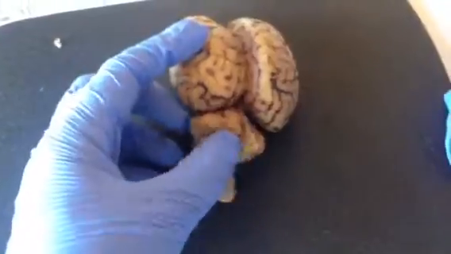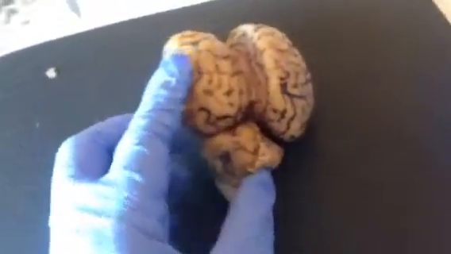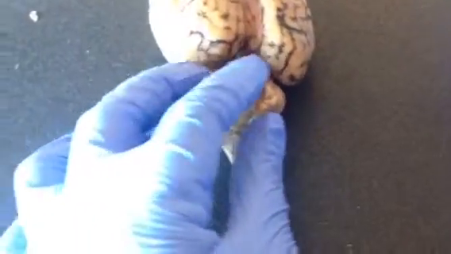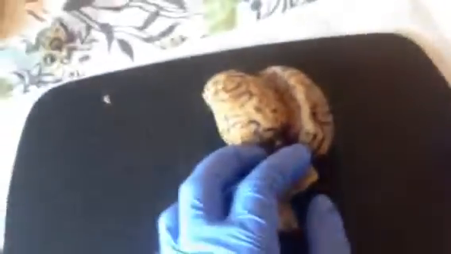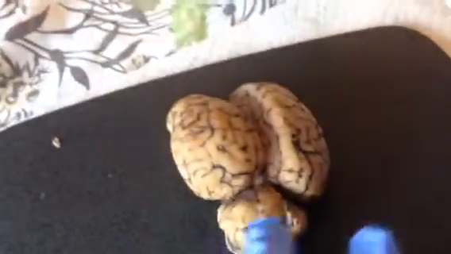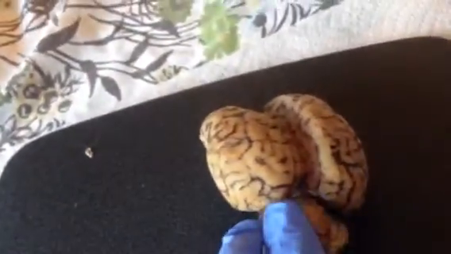The cerebellum is down here, bottom part. The pons are just above it in there. And the medulla oblongata are just below the pons.